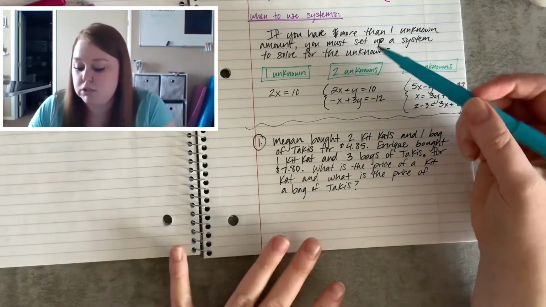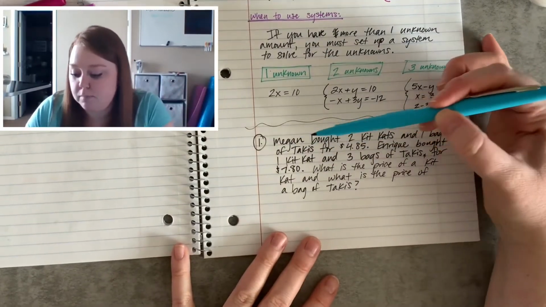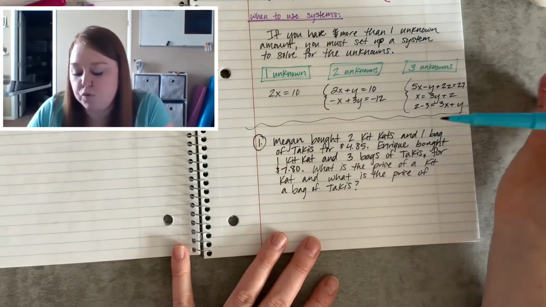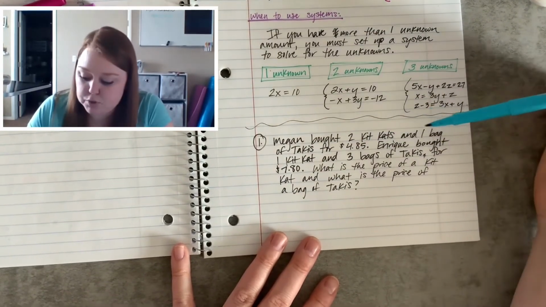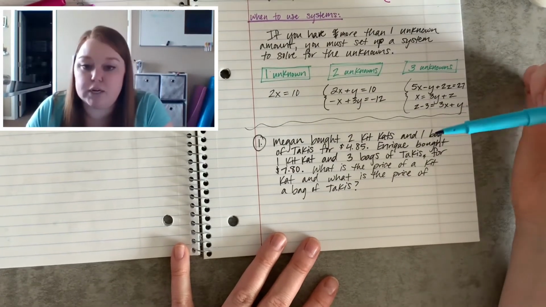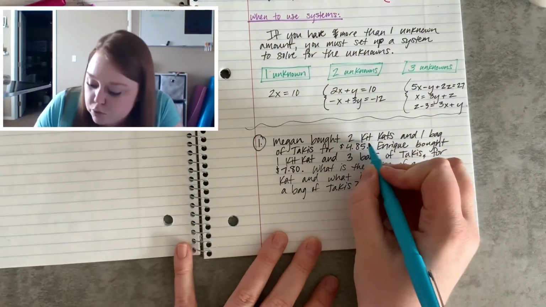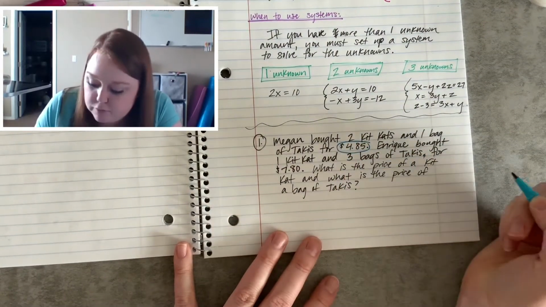Okay. So I'm going to read through this. Megan bought 2 Kit Kats and 1 bag of Takis for $4.85. I see the number 2. I see the number 1. I see $4.85. Which one of those is a total? Well, the total she spent was $4.85.